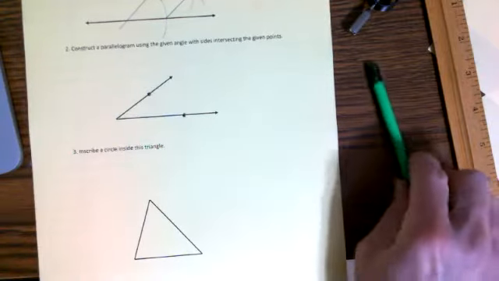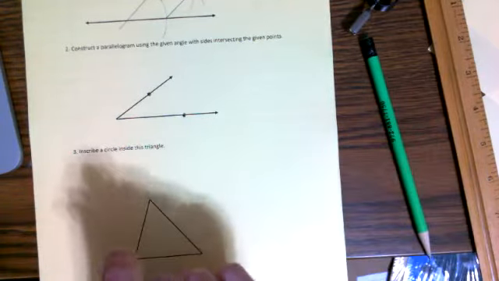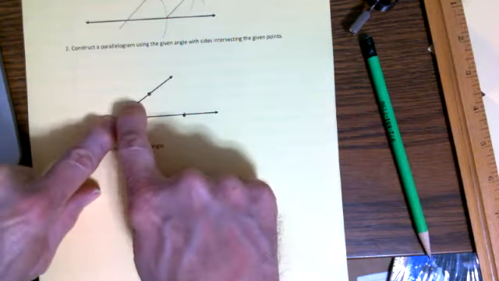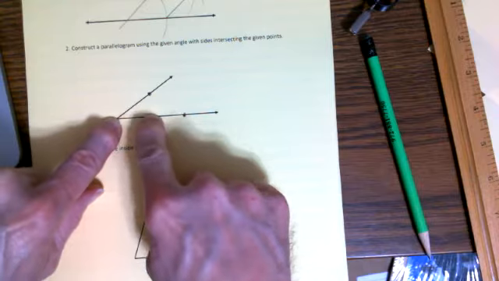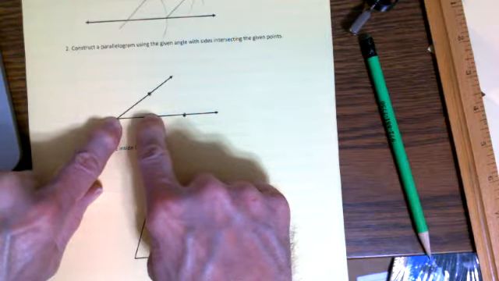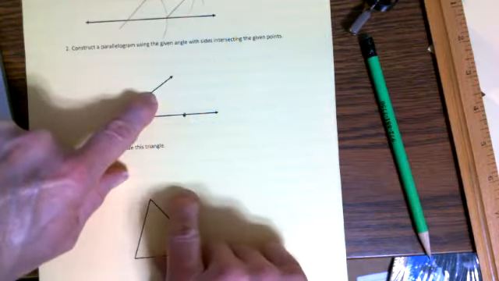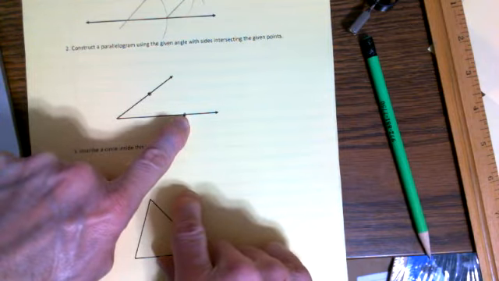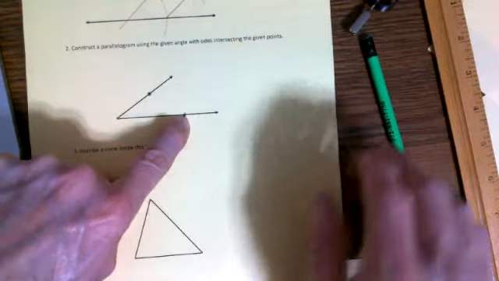To create this, I'm going to make congruent copies of angles. I'm going to look at this angle formed by these two sides and essentially recreate that same angle with its vertex here and then with its vertex there. If I do that, I will end up with parallel sides. Let's talk about how you do that.